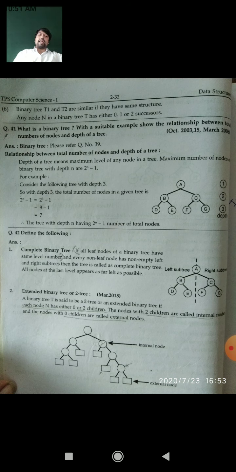Firstly, look at the diagram of a tree: A, B, C, D, E, F, G. The binary tree is divided into 3 disjoint subsets: the root, left subtree and right subtree. Out of which we can watch D, E, F and G. The leaf nodes of the tree are at the same level.